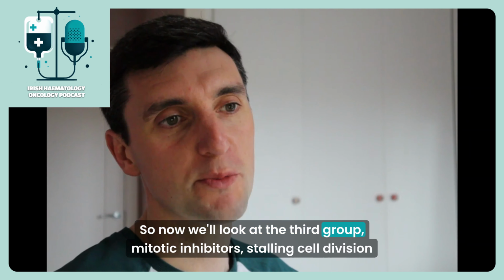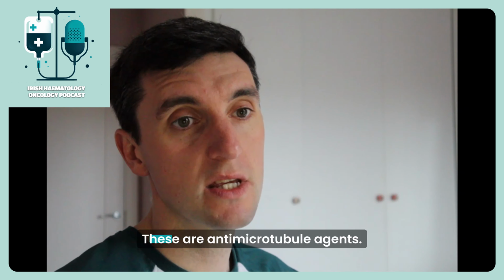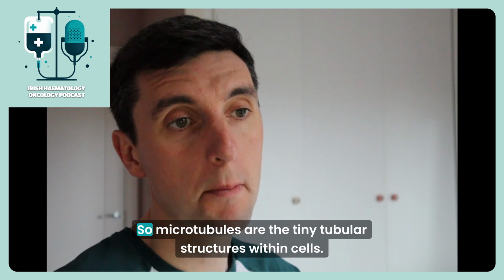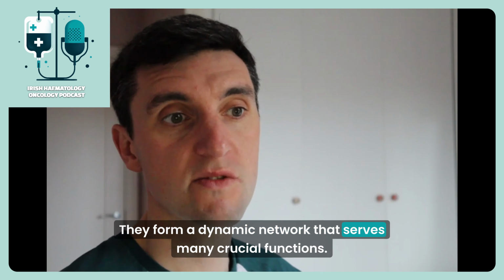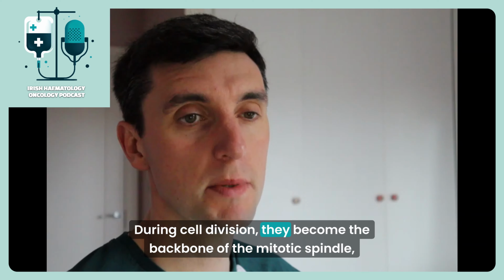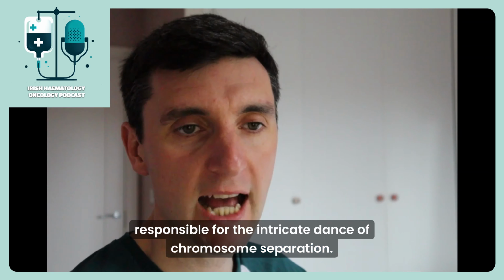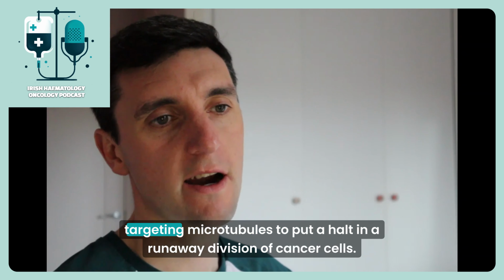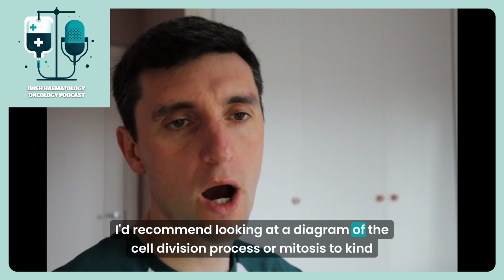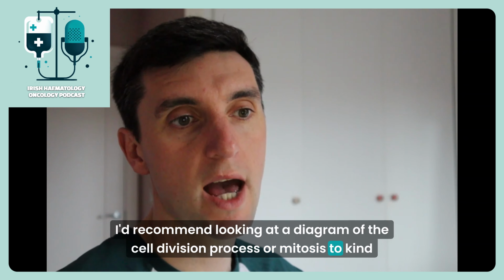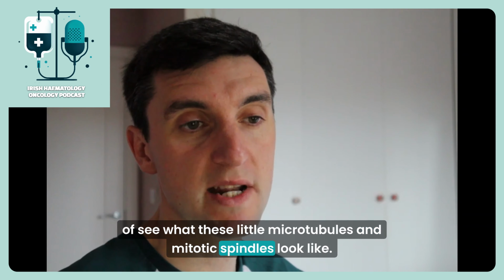So now we'll look at the third group, right? Mitotic inhibitors, stalling cell division in its tracks. These are antimicrotubule agents. So microtubules are the tiny tubular structures within cells. They form a dynamic network that serves many crucial functions. During cell division, they become the backbone of the mitotic spindle, responsible for the intricate dance of chromosome separation. Antimicrotubule agents exploit this reliance, targeting microtubules to put a halt to the runaway division of cancer cells. I recommend looking at a diagram of the cell division process, or mitosis, to have a look and see what these little microtubules and mitotic spindles look like.